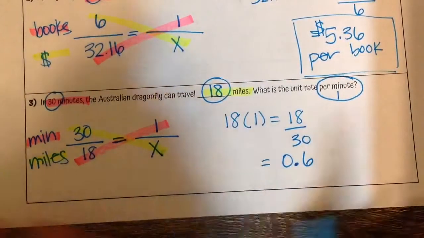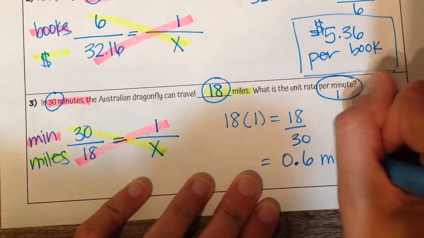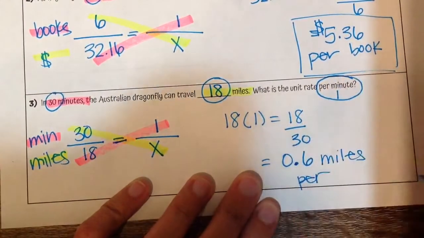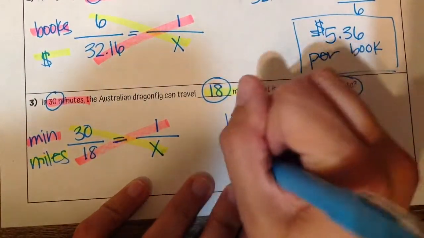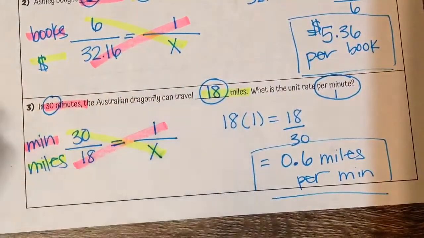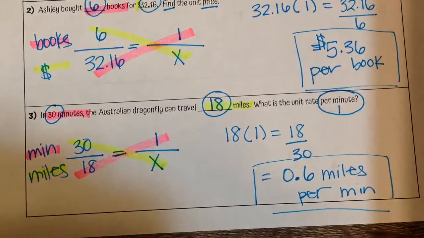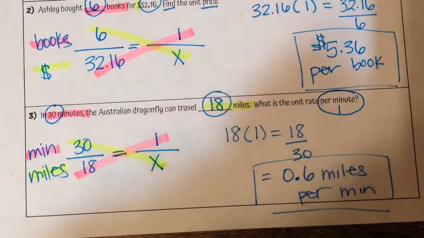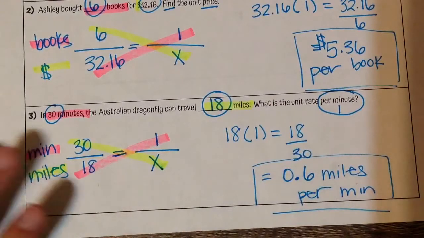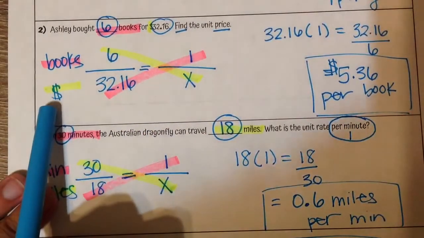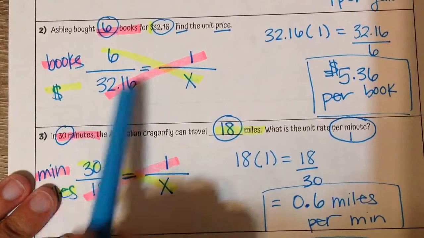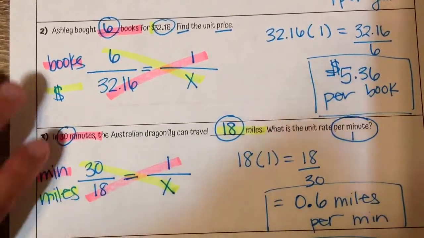What were we solving for? We were solving for miles per our other unit, which is minute. So these were just unit rate problems. You don't have to solve these using a proportion, but the nice thing about using a proportion is you don't have to think about what number needs to go on top in division, especially with unit price. Because if you didn't do it, you would always have to put money on top, but in this case, I could just do it in the order that it was given.